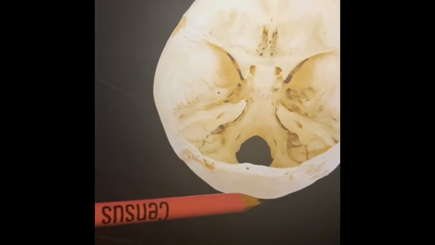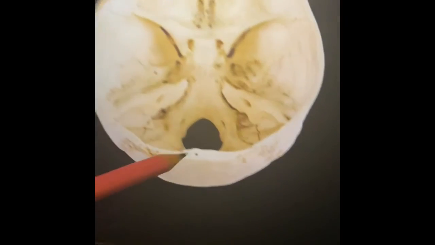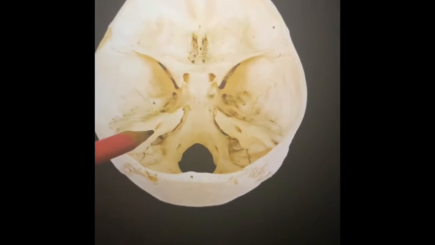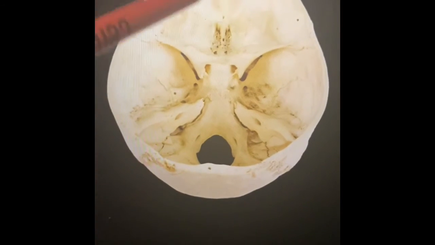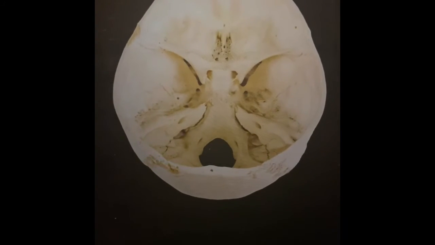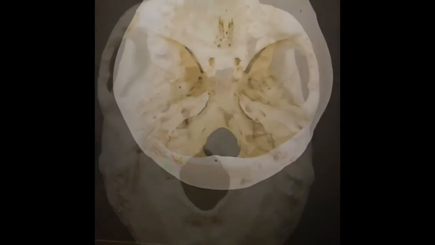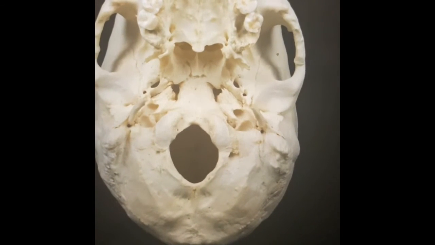And then all of this would be the occipital bone, because these are the temporal bones and this is the occipital bone, frontal bone, and the rest. So yeah. Okay, so now I'm gonna show you the inferior view of the skull.